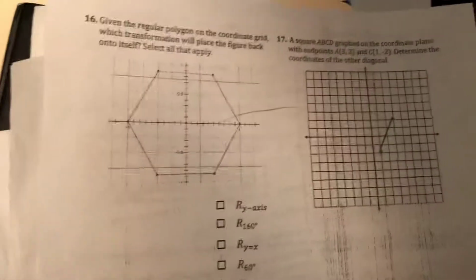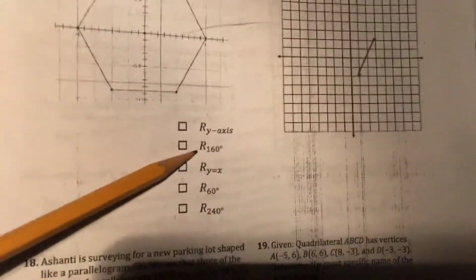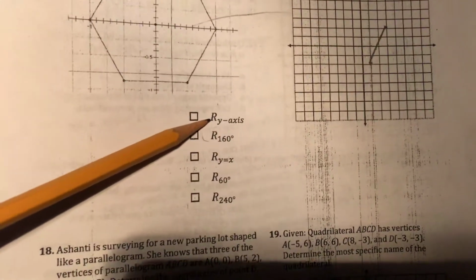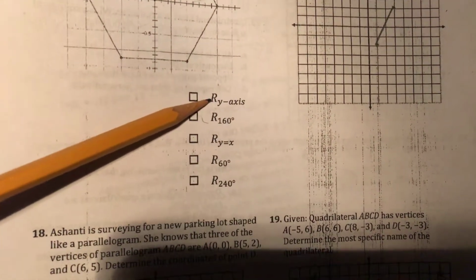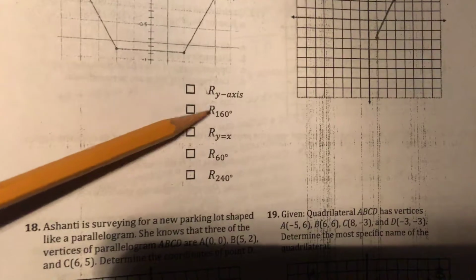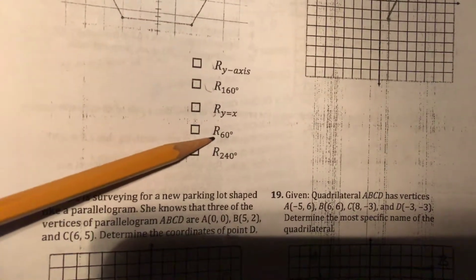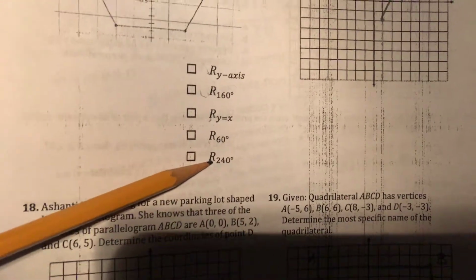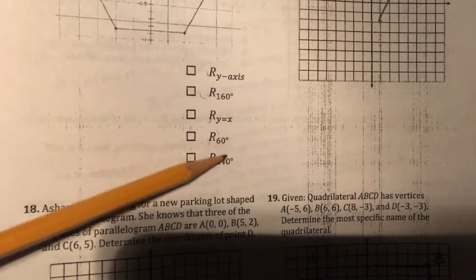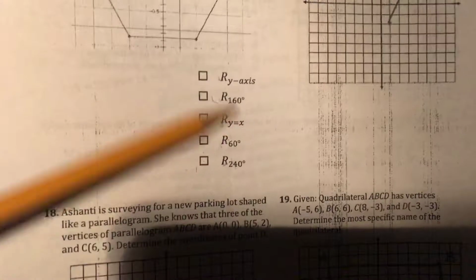So for 16, what you're going to want to do is actually do each of these transformations. So this is going to be a reflection along the y-axis, rotation 160 degrees, reflection across the line y equals x, rotation of 60 degrees, rotation of 240 degrees. Actually, I haven't taught you these right here, so don't even worry about this problem. So just go ahead and skip that one.